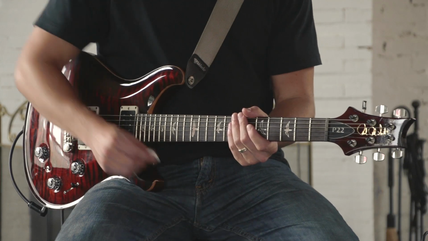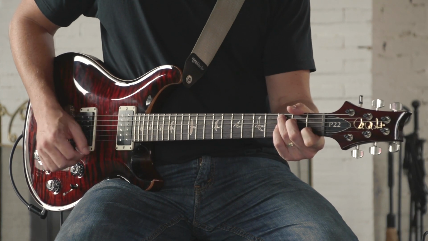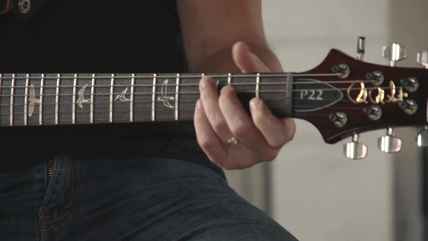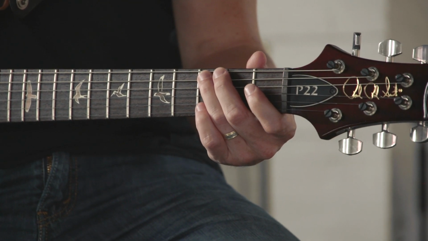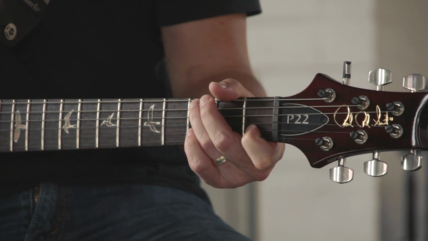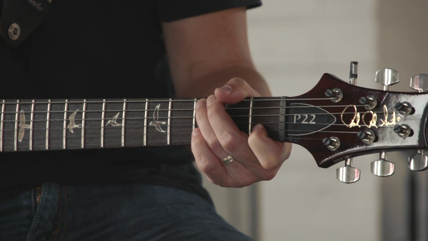So for C, let's play our C major chord. We have 2 C's in this chord. You have the 3rd fret of the 5th string, and you have the 1st fret of the 2nd string. You hear those 2. This is pattern 1.